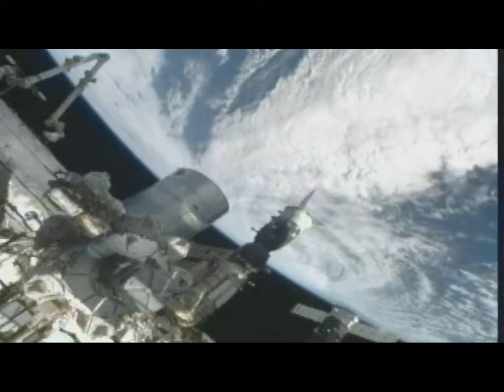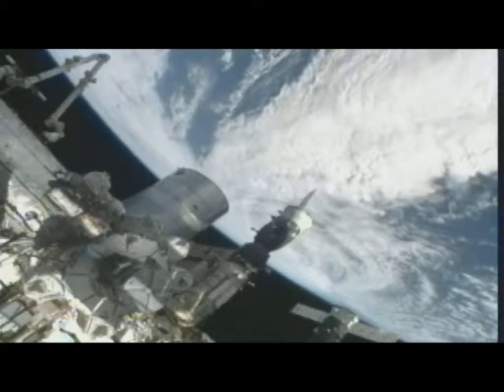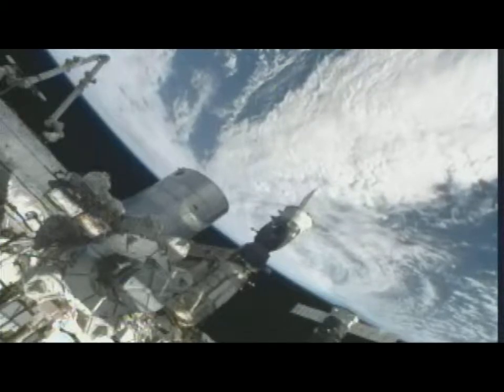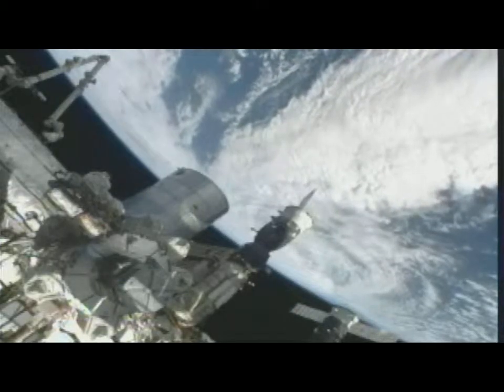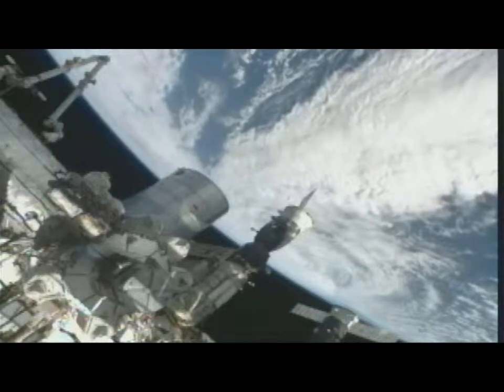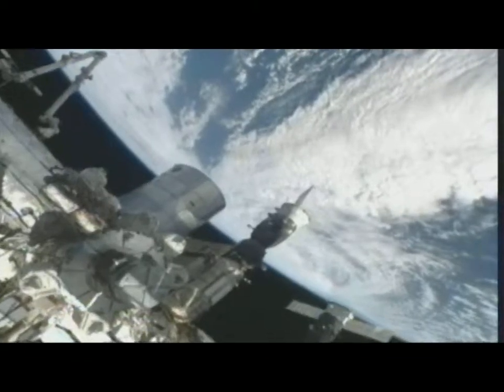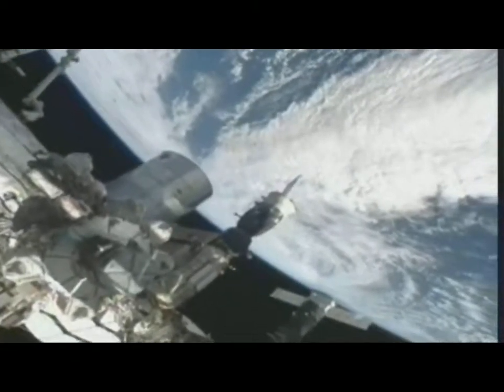Station on 2. We are complete with vacuuming in node 2. Moving on to node 1. If you can re-enable smoke detection node 2 and inhibit in node 1, that would be great. Copy inward, stand by just 1.